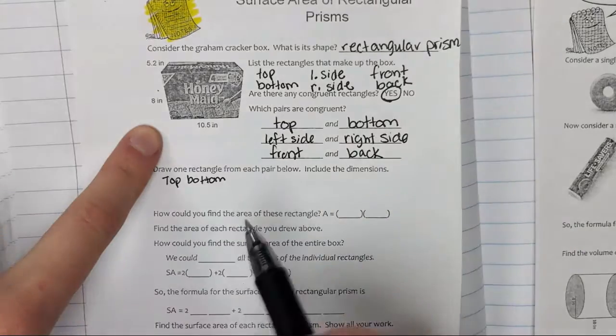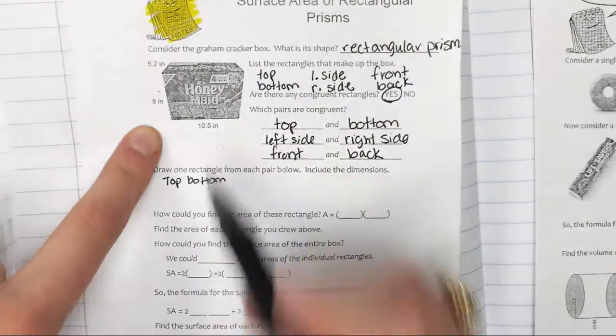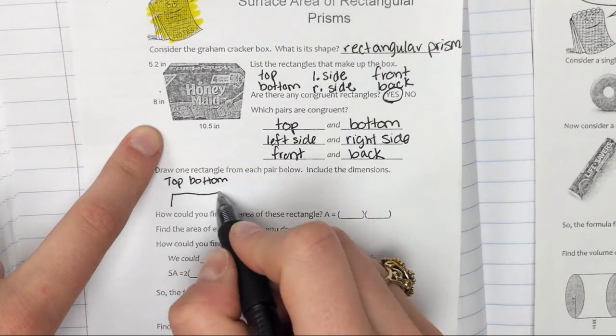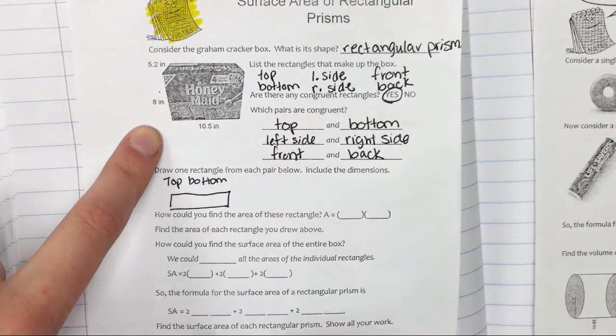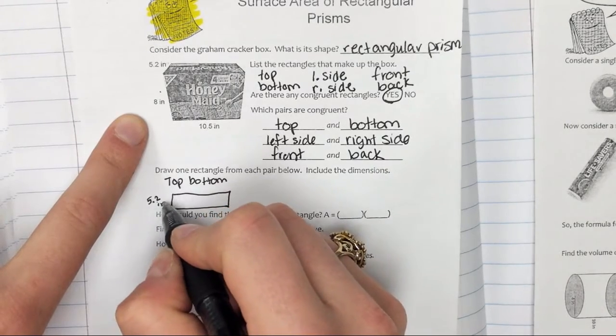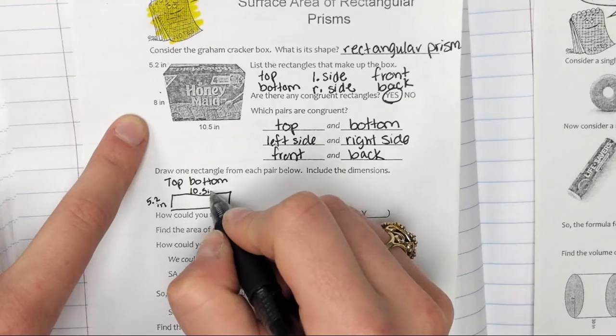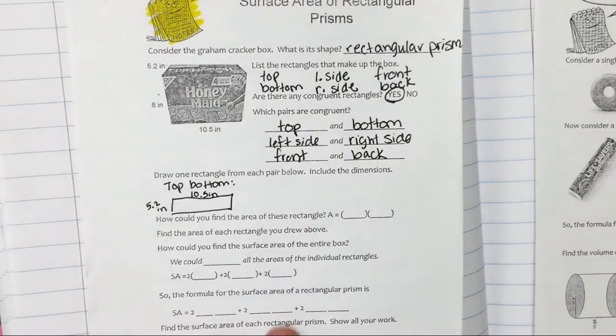I notice this is going to be probably the longest rectangle, and it's also pretty skinny, the top and the bottom. And we include the dimensions. So if I look at the top and the bottom, it has a width of 5.2, and then it has a length of 10.5. So we're kind of dissecting this box. We're taking it apart in our minds.